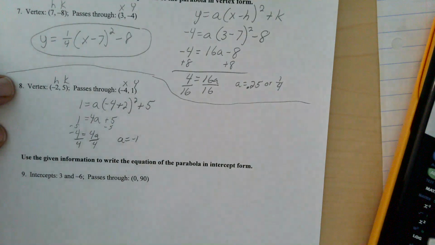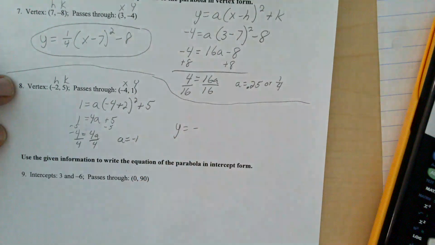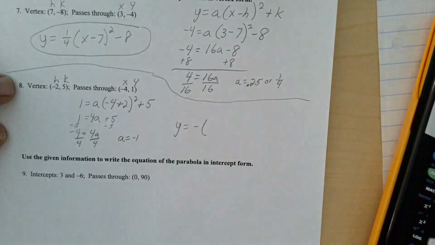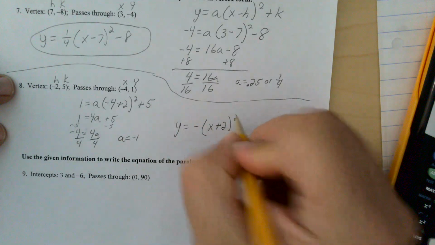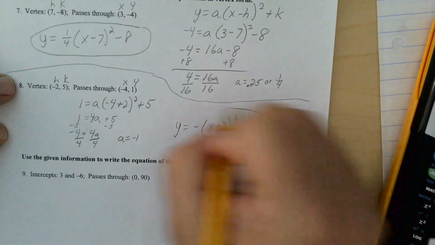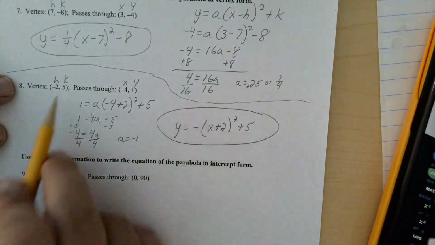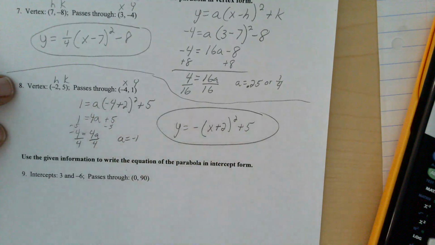And if I would actually graph this, my vertex is a max. Okay, I know it opens down. Y equals, you can just put a little negative. If you want to write -1, you certainly can. I'm just going to put a little dash. And then I have x plus 2 squared and a +5. And I could type that in my calculator. I would see the vertex occurs at -2 and a 5. Okay, that's just to the left.